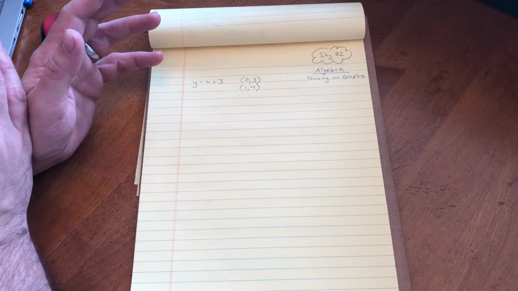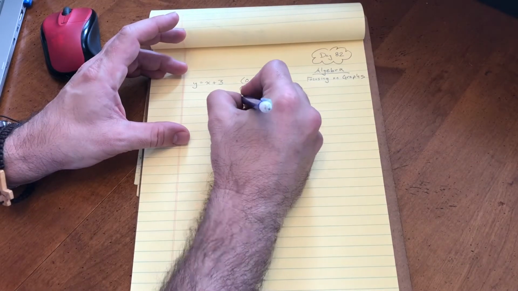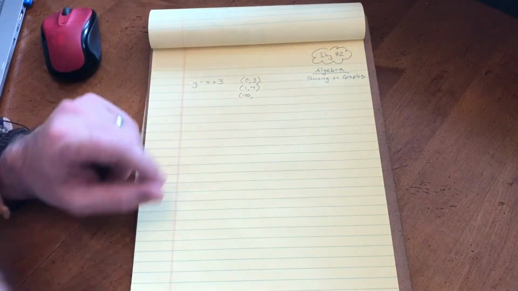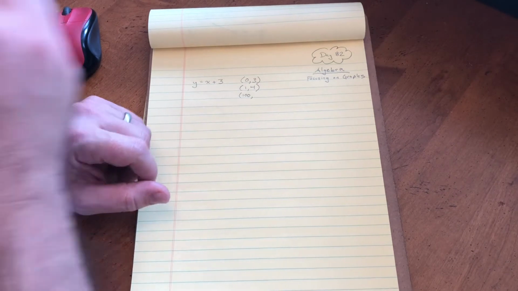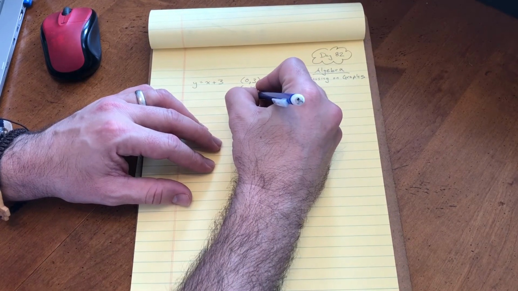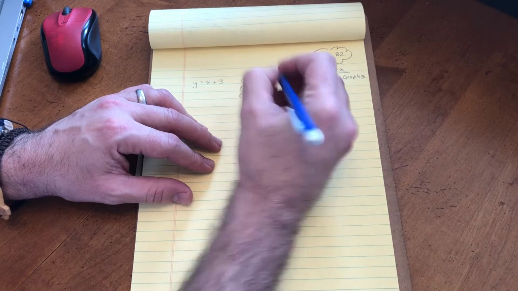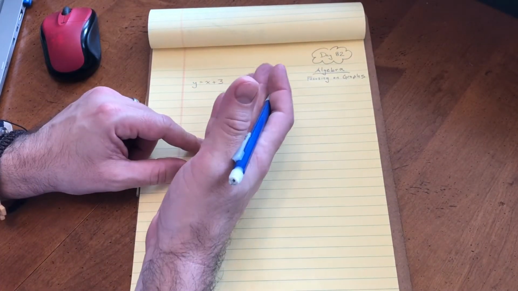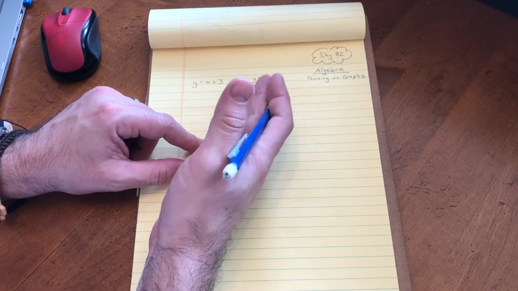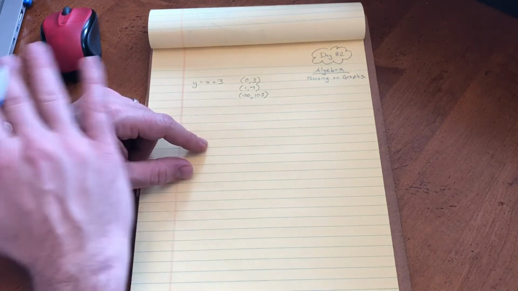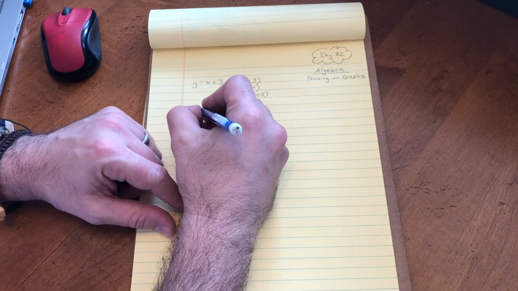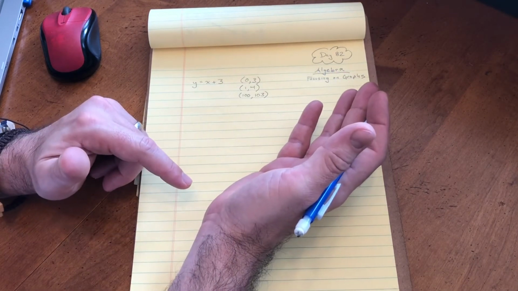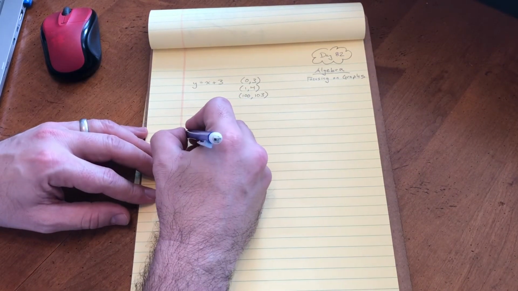There are an infinite amount of numbers that I could put in. Say that x equals 100. Then y equals 103. So that's what I'm saying. We're getting a solution set. We're getting an infinite set of ordered pairs that will represent solutions to the equation. And then I can't write them all, so I can represent them on a graph.